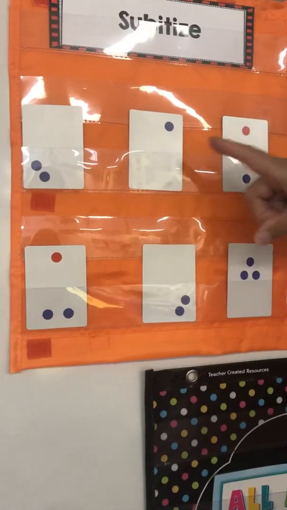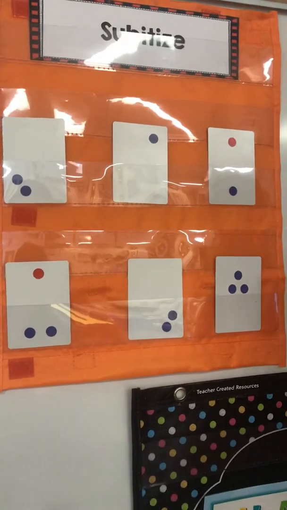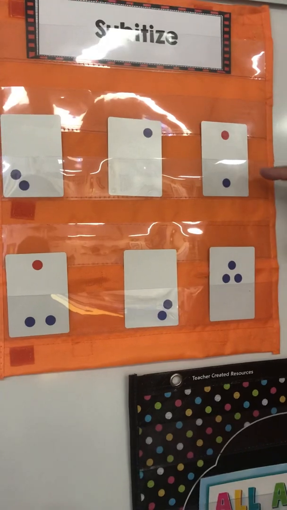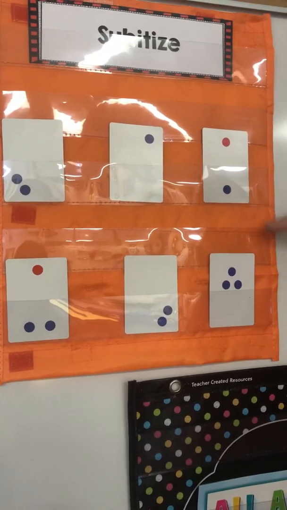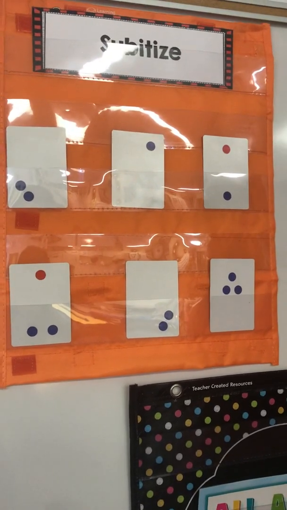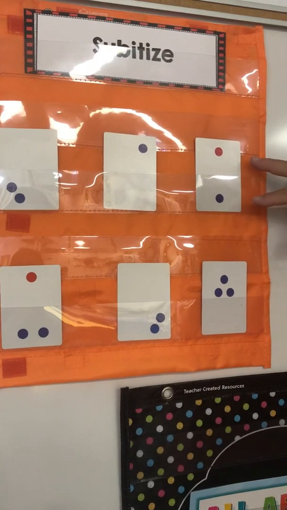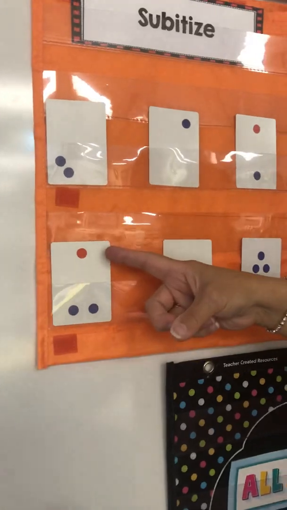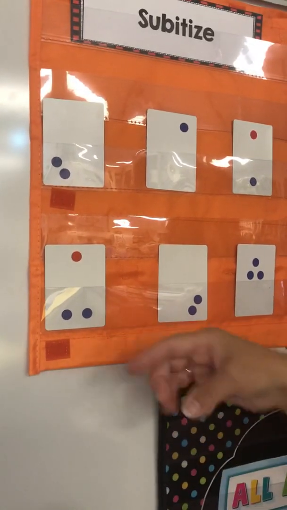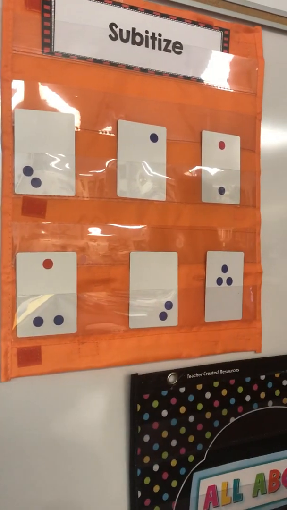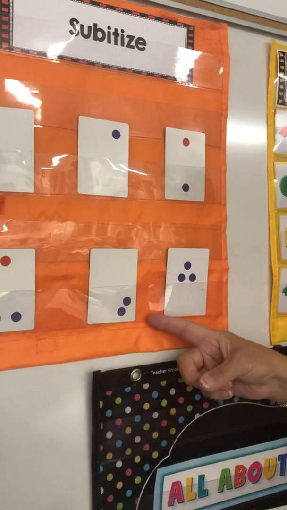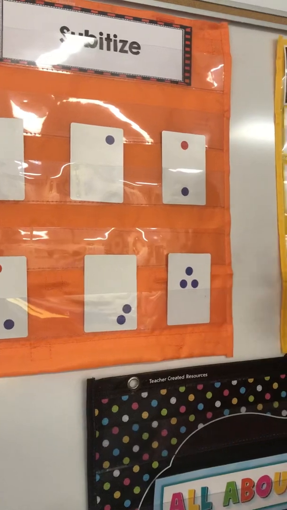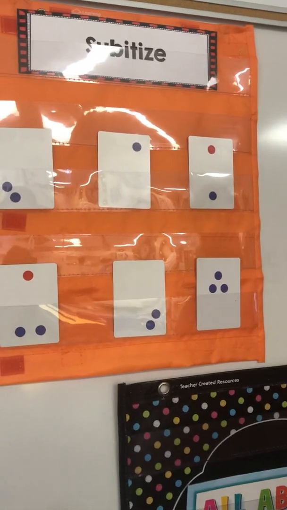2. Subitize the dots. 1. I bet you can probably do it before I can even snap. What? Why is there red and a blue? Oh, it doesn't make any difference. There's still how many dots? 2. Oh, another red? Red and blues. Subitize the dots. 3. Subitize the dots. 2. Subitize the dots. 3.